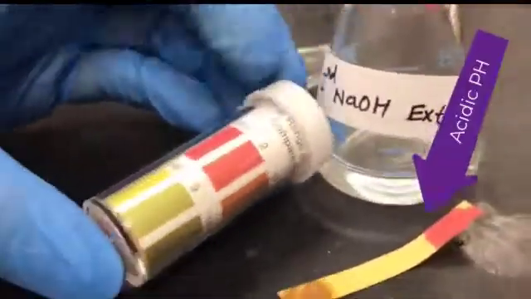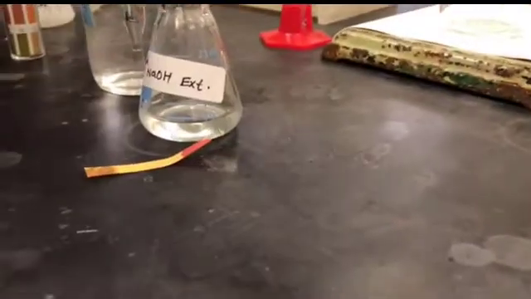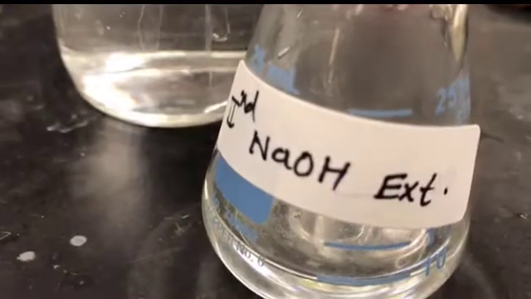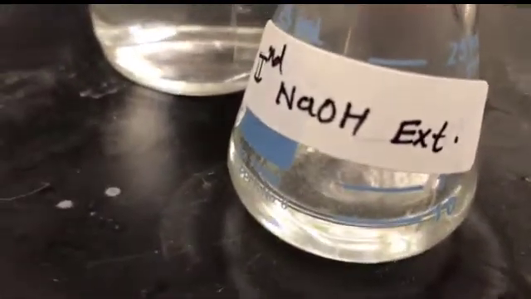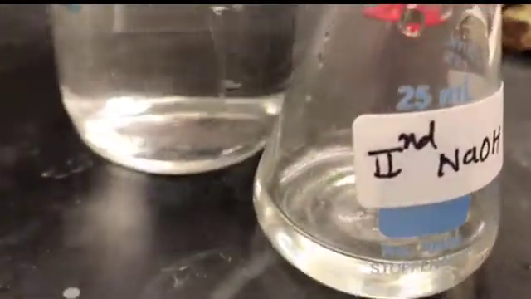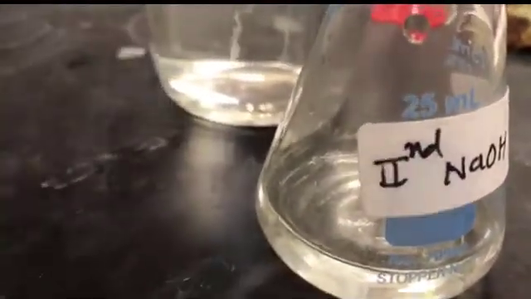Yeah, so it's pretty acidic, as you can see, right? So now, do you see any substantial amount of precipitate in it? Right, very little precipitate in the second extract.